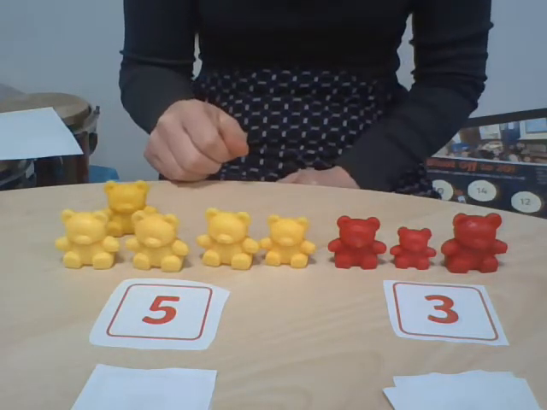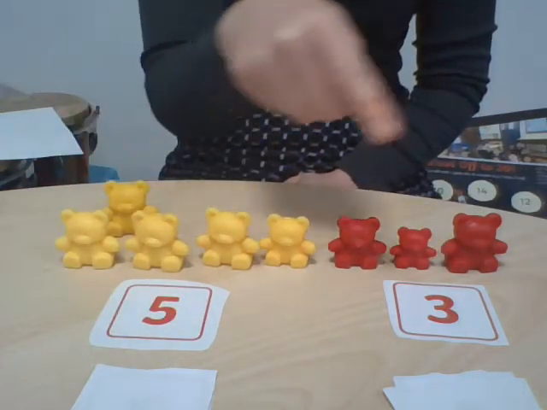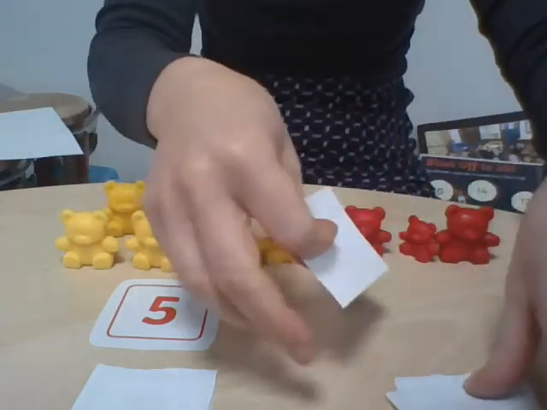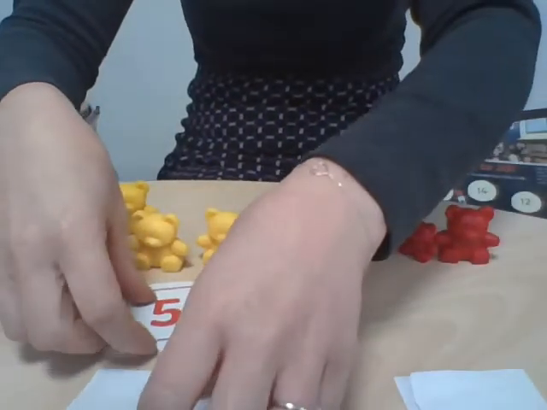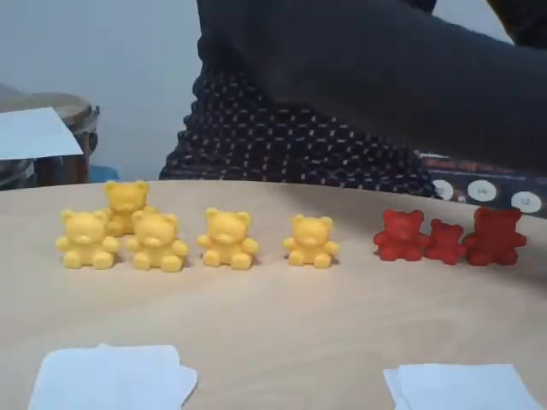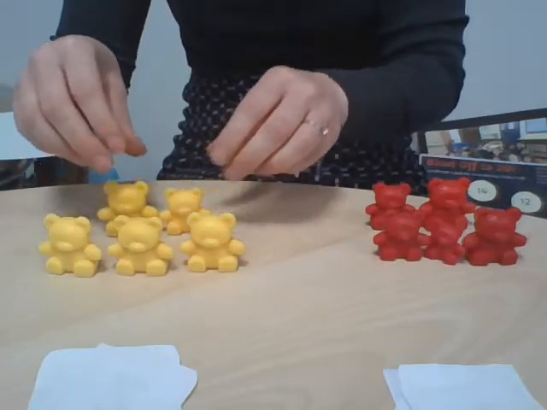Fantastic. So we've combined a group of 5 and a group of 3, and we found the total is 8. You are superstars. Okay, we're going to have one more go, and then you're going to have a little go on your own. Let's put everything back. There we go. If you need to pause the video, that's okay.